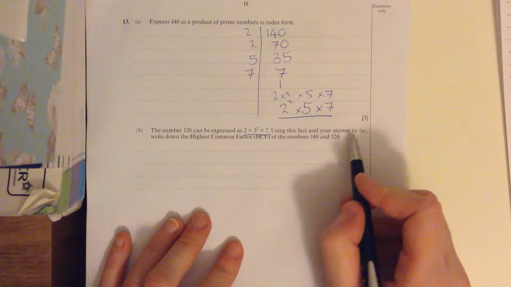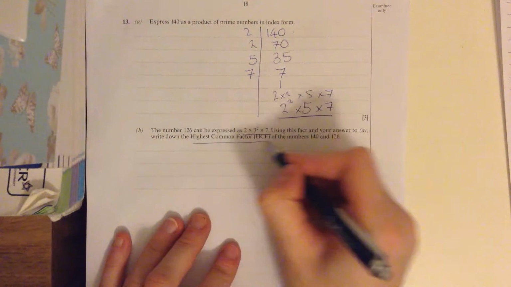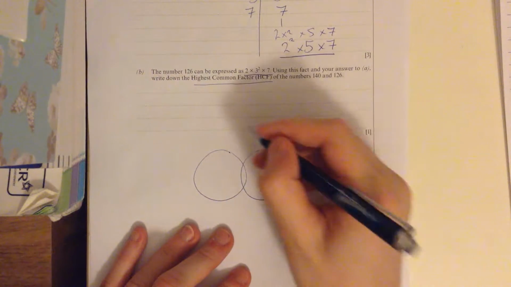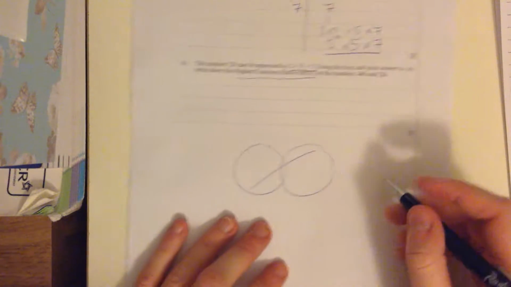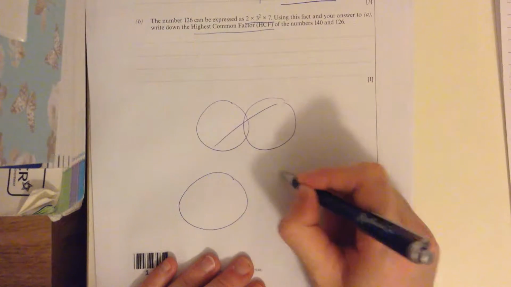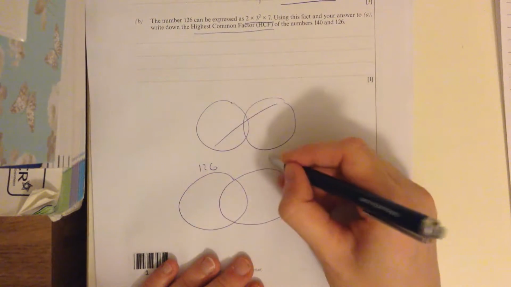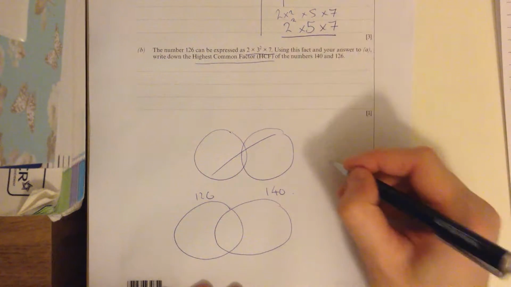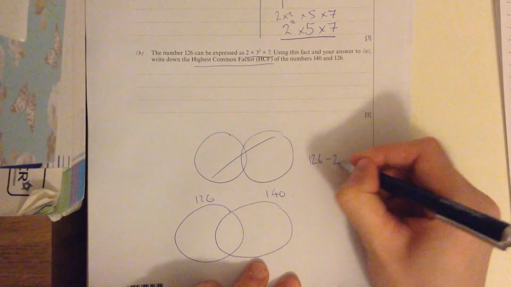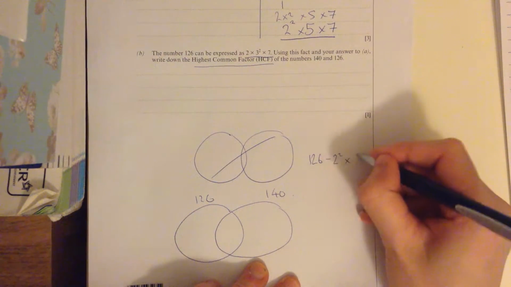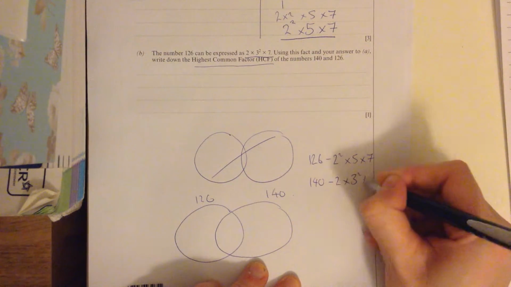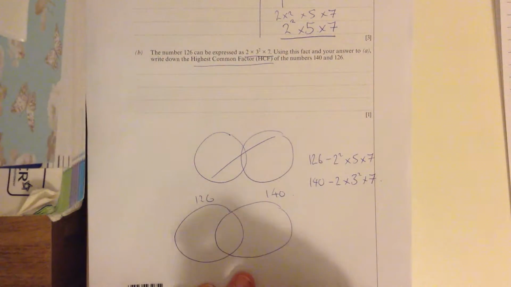Number 126 can be expressed as this. They've already worked out. Use this fact and your answer to A to write down the highest common factor. So we're going to need to use our Venn diagrams. Sorry, I haven't done those quite big enough. Do them down here. Make sure you need a nice overlap. So we're going to have 126 and we're going to have 140. So we need to look at our two things. 126 from up here was 2 squared times 5 times 7. 140 was 2 times 3 squared times 7. And we look for things that are common.